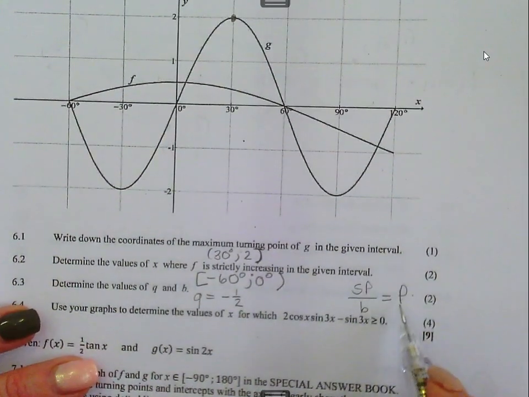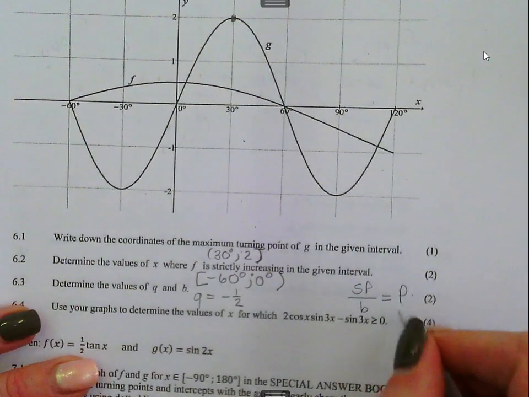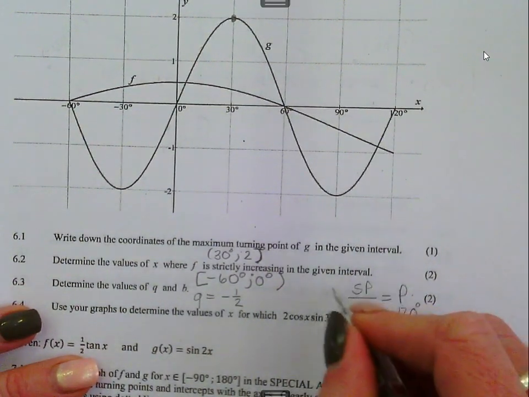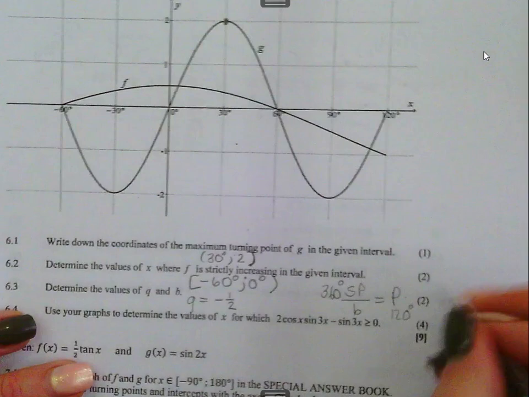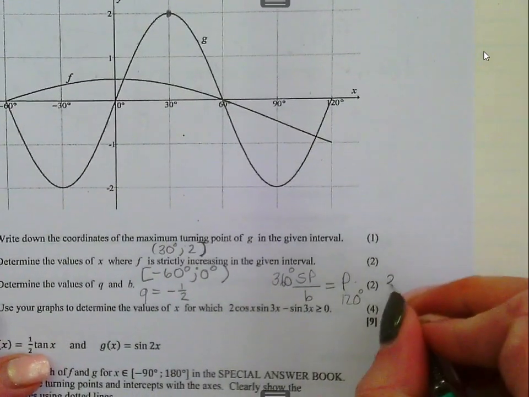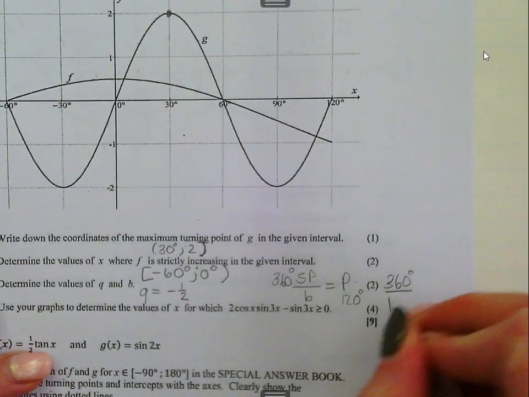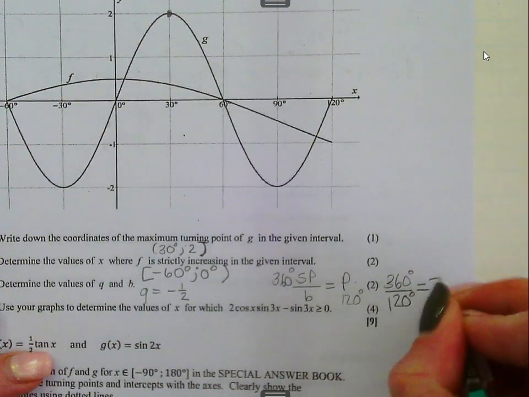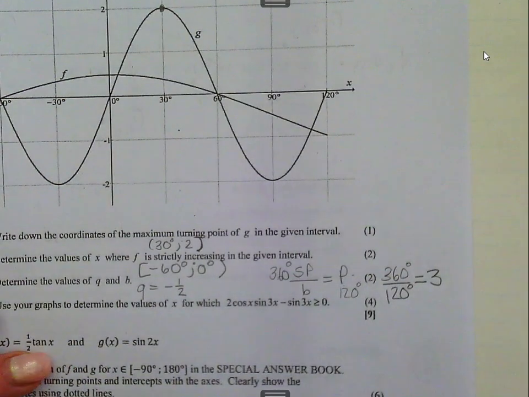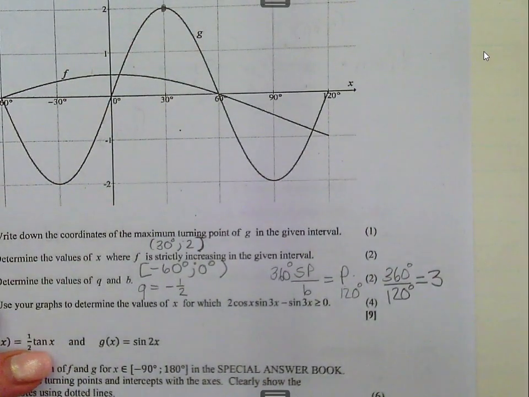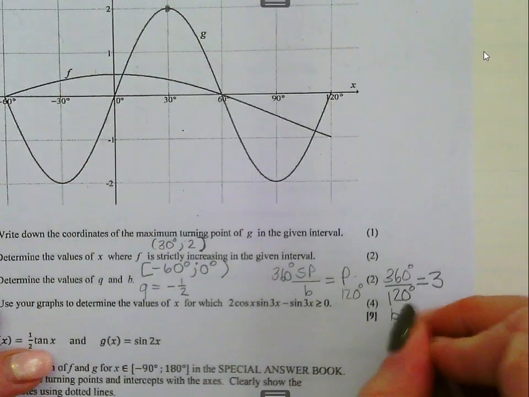Now I have the graph's period, 120. I have the standard period, 360. Now I want b. Do you remember the shortcut when the unknown is the denominator? You swap it with the answer. So therefore the calculation we are going to do is 360 degrees divided by 120 degrees. And that's how I get an answer of 3. You don't have to show the calculations, but I'm showing it to you so that you understand how I get to it. So therefore b is equal to 3.